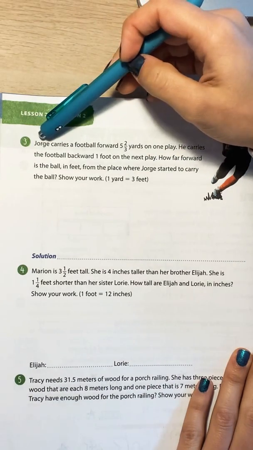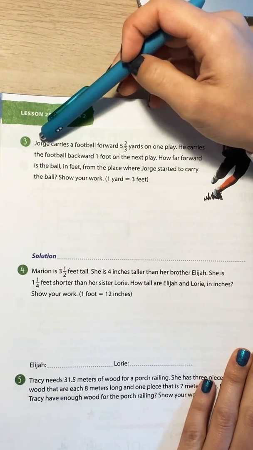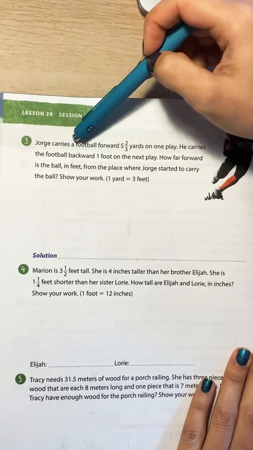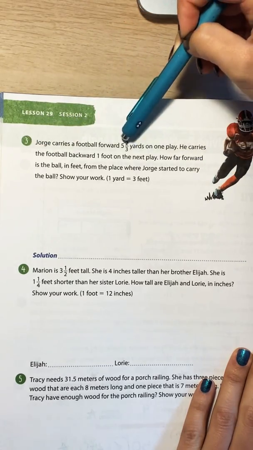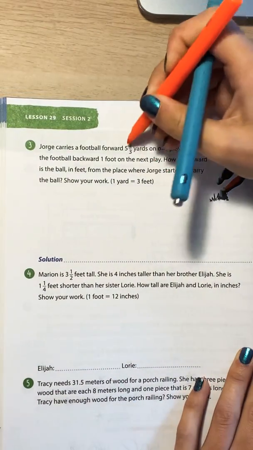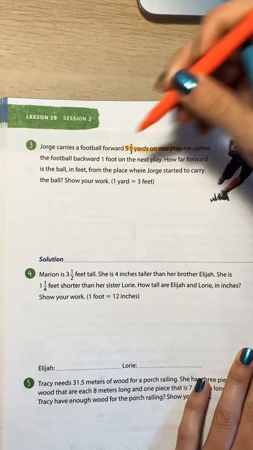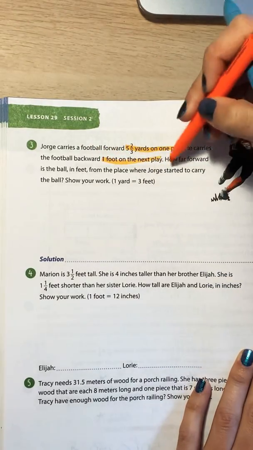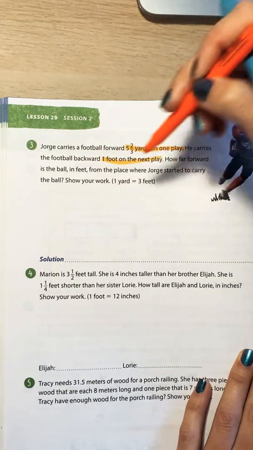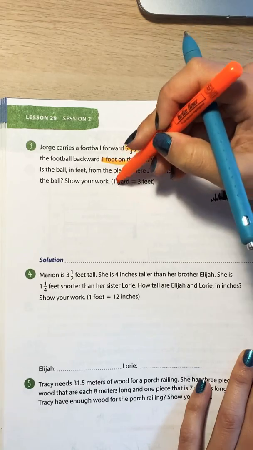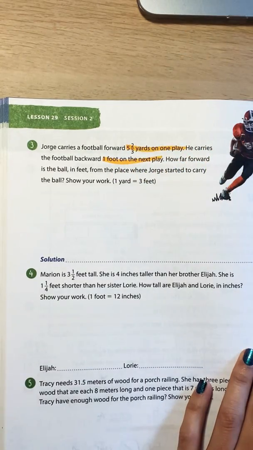Okay. That looks like George, but it's Jorge because it's Spanish. The J makes an H sound. Jorge carries a football forward 5 2/3 yards on one play. He carries the football backward 1 foot on the next play. How far forward is the ball in feet from the place where Jorge started to carry the ball? Show your work. Remember, 1 yard equals 3 feet.